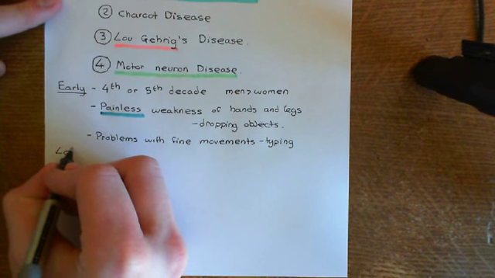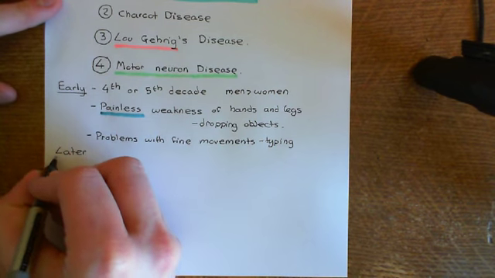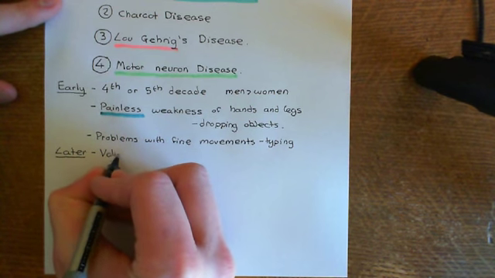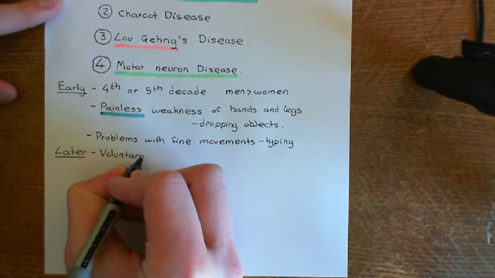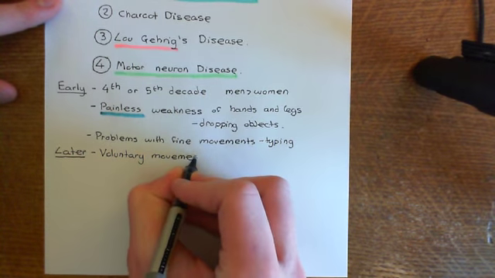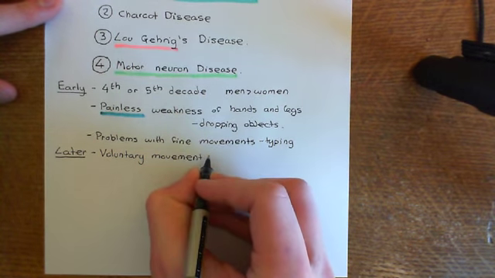In the later phases of the disease, you lose all the voluntary movement. You just can't control your muscles anymore, because you're losing the neurons which innervate the muscles. So you lose the ability to make voluntary movement.